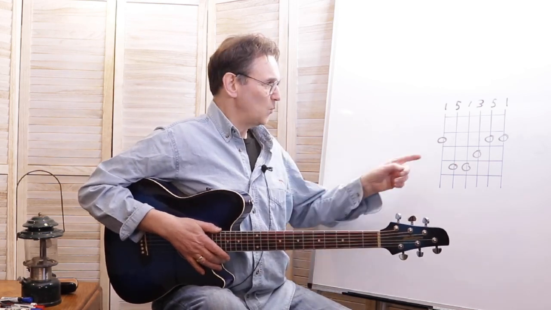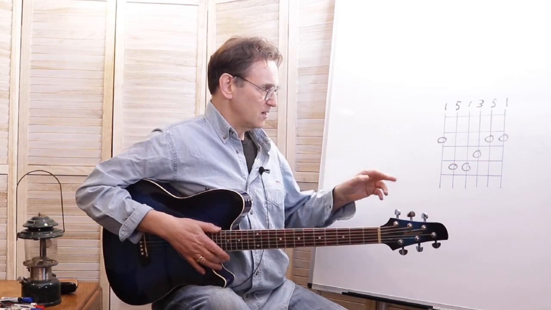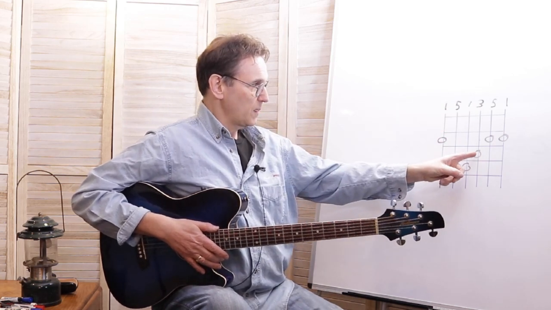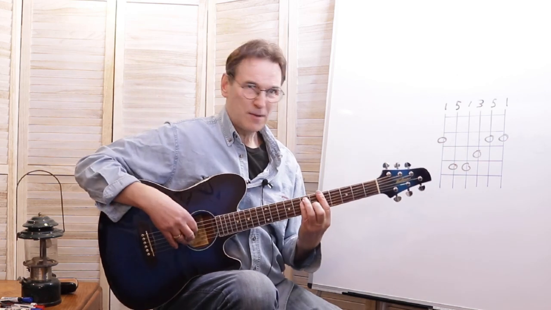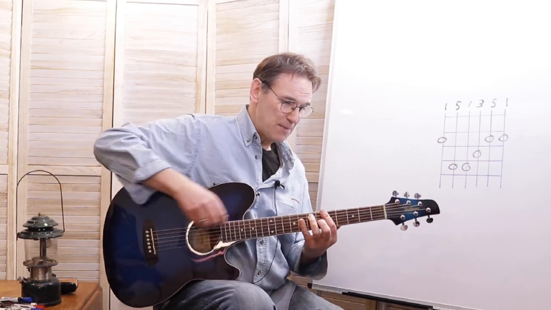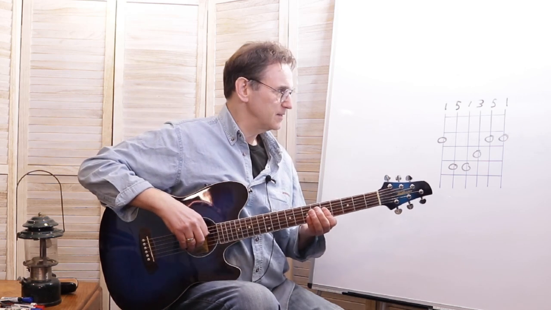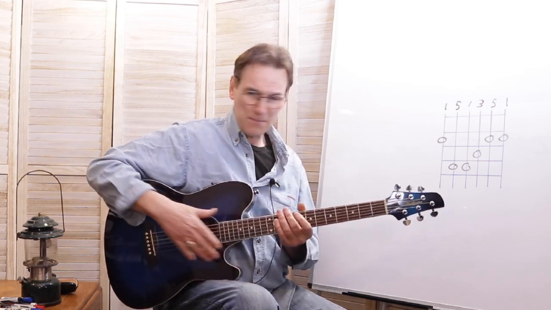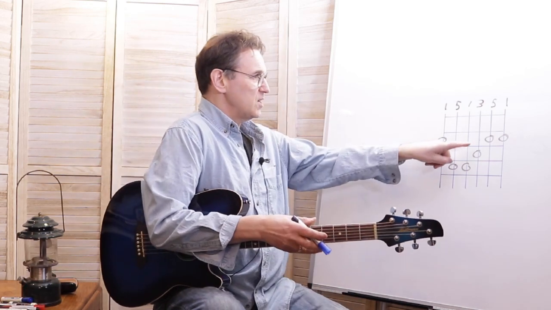Now if we understand that what determines a minor is the 3rd. We have either a major 3rd or a minor 3rd in a chord. So that 3rd, that note right there, if I play this on here, that note there is a major 3rd. A minor 3rd is a half step back, or it's 1 fret below that in the scale. All right, so that gives us that minor tone. So by changing just that one note, we've got either major or minor.